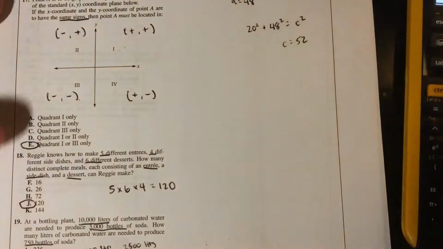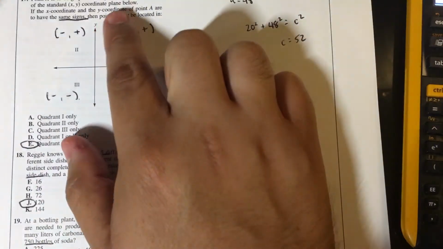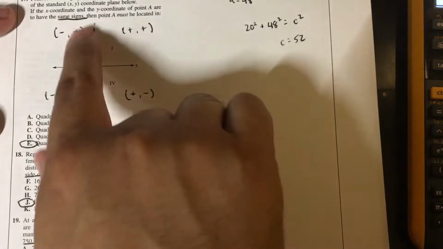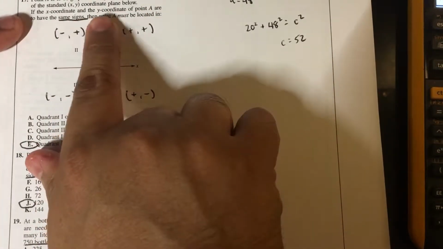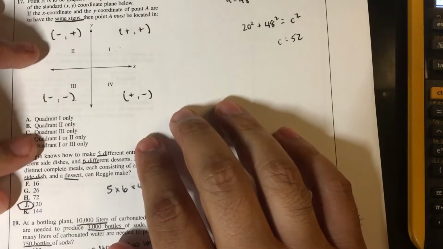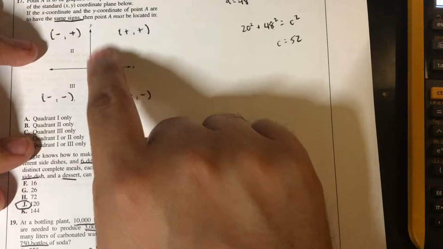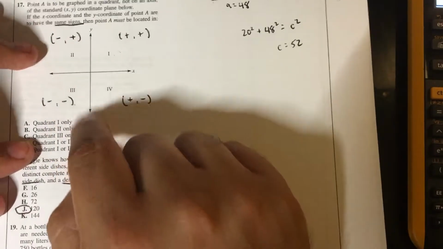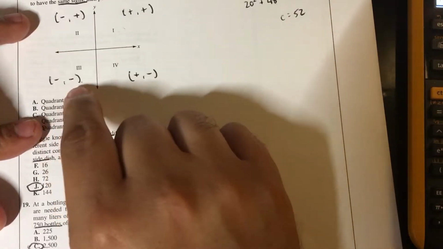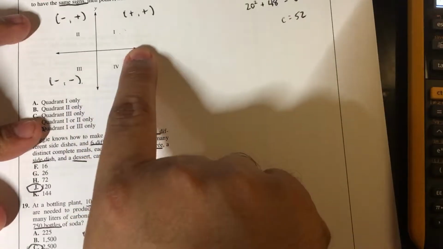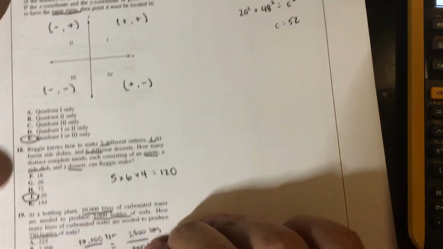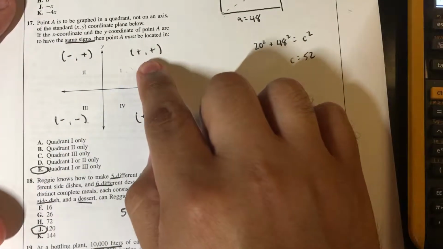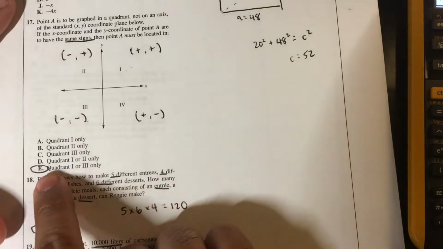Okay. Next question here is asking, point A is graphed on a quadrant, not on an axis line. Okay, so it has to be in one of these. If the x-coordinate and the y-coordinate of the point have to have the same signs, then point A must be located in. So again, guys, remember, this is positive x, positive y. So this is positive, positive. Negative x, positive y. So here they're opposite signs. Negative x, negative y. So they're the same sign. They're just both negative. And here, positive x and negative y, opposite signs. So here they say all they want is for it to be the same sign. Doesn't say anything about them being positive or anything like that. So same sign right here, quadrant 1, quadrant 3, that is answer choice E.